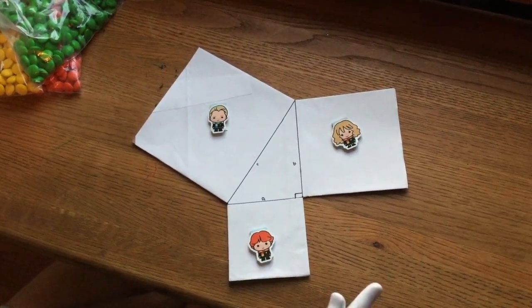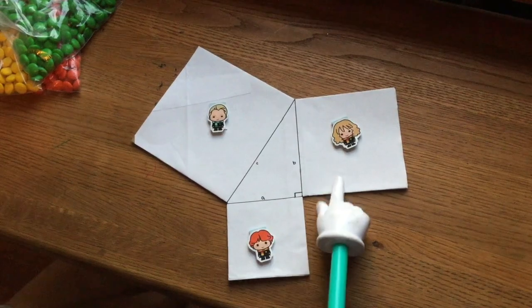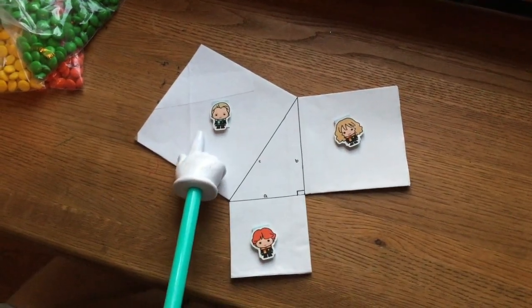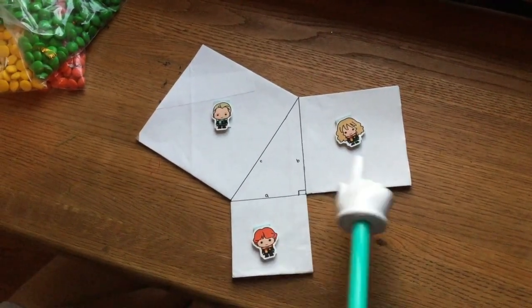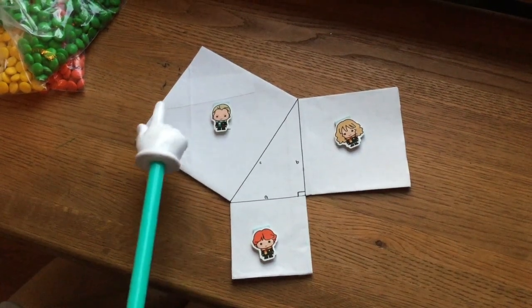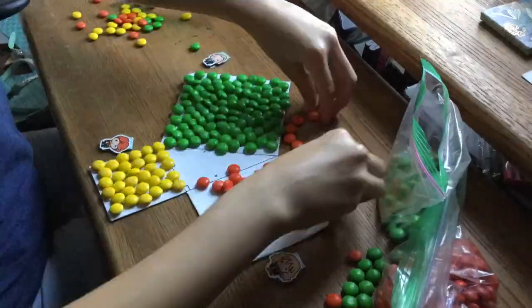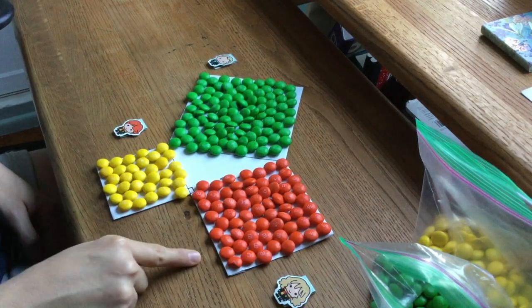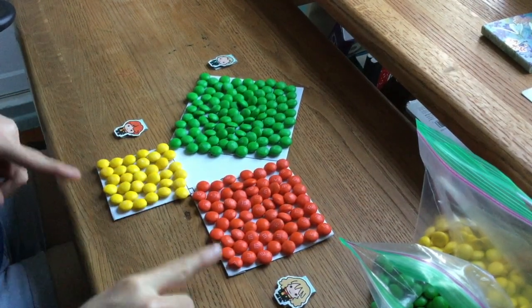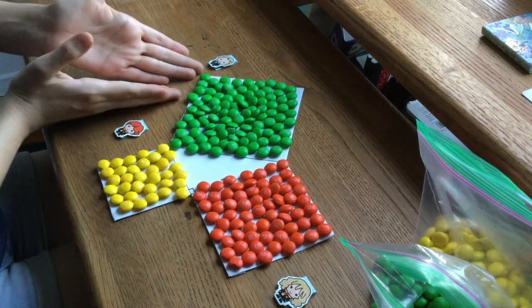If we look at the Pythagorean theorem, it will tell us that A squared plus B squared is equal to C squared. Therefore, the area of Ron and Hermione squares combined should be equal to the area of Malfoy square. Let me demonstrate. If A squared plus B squared is equal to C squared, then Hermione and Ron should have the same amount of M&Ms as Malfoy.